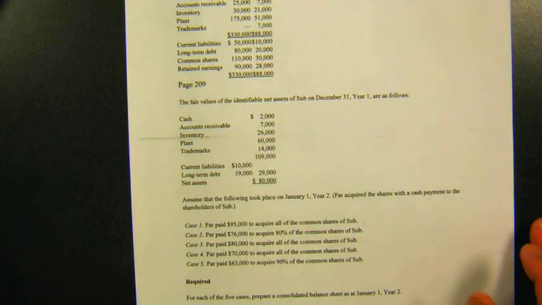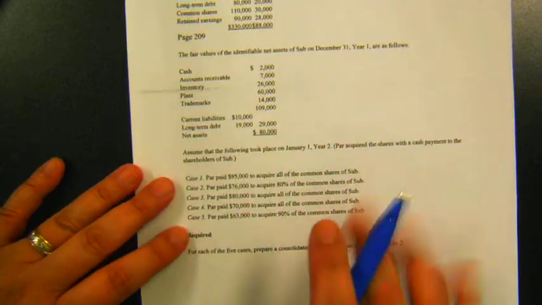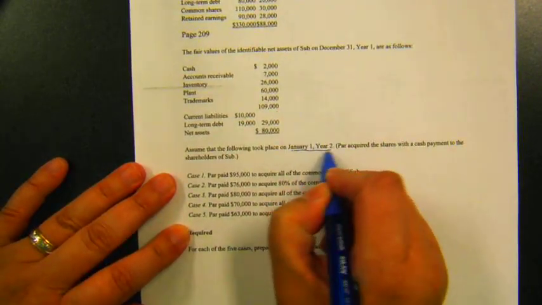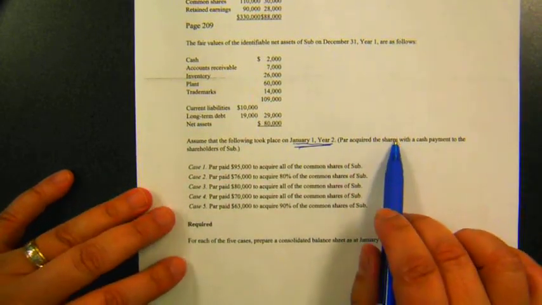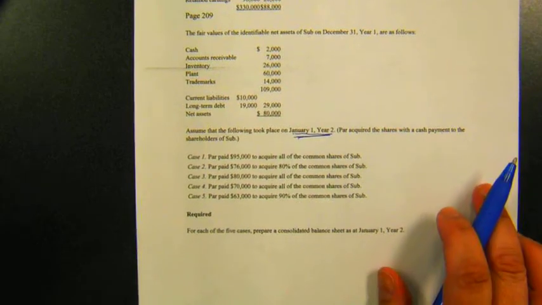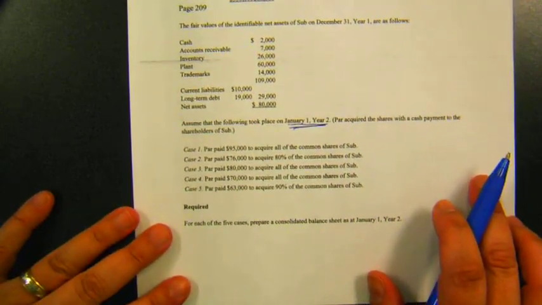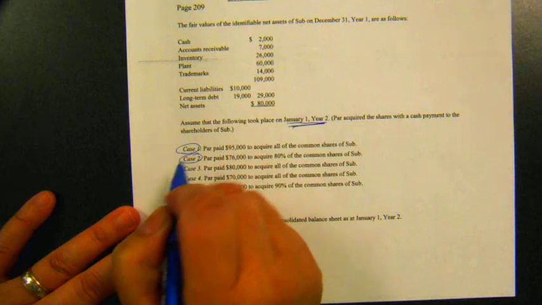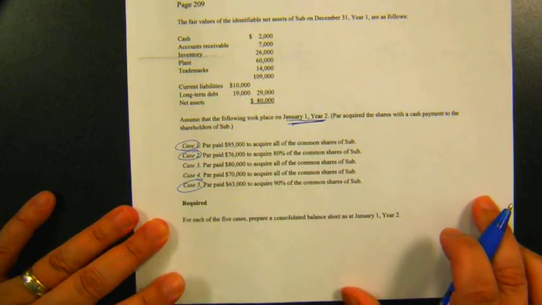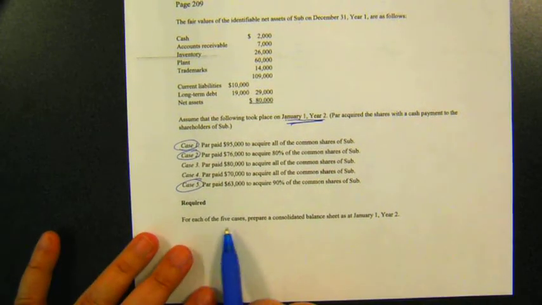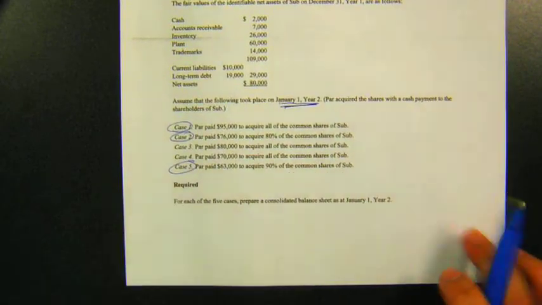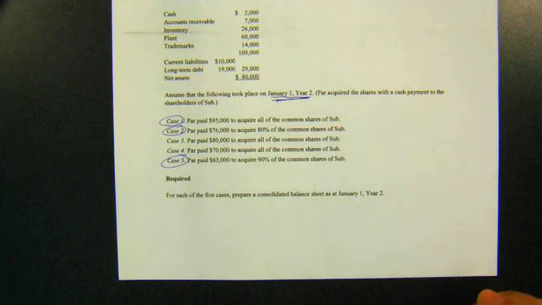So, assume on January 1st, year 2, PAR acquired shares with a cash payment to shareholders of the sub. And today are cases 1, 2, and 5. So, for each of the 5 cases, prepare a consolidated balance sheet as of the date of acquisition, the end of acquisition day.